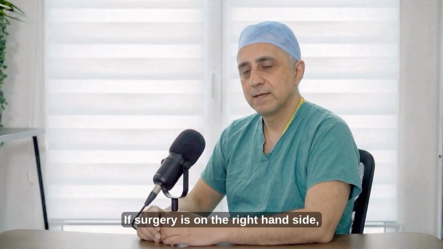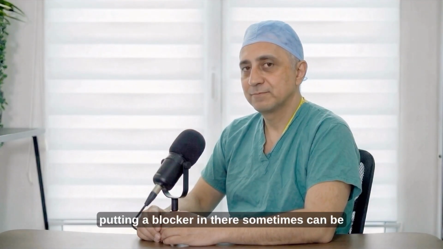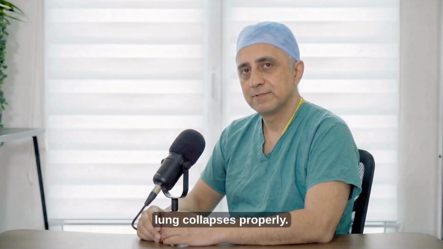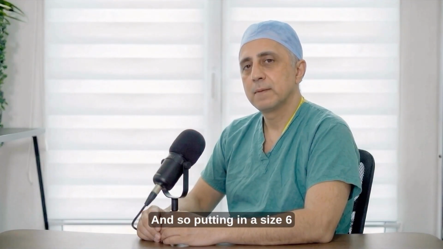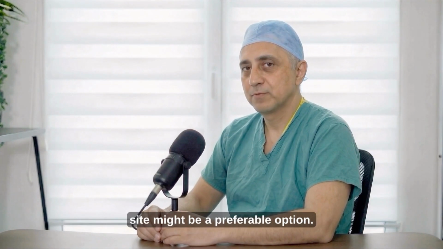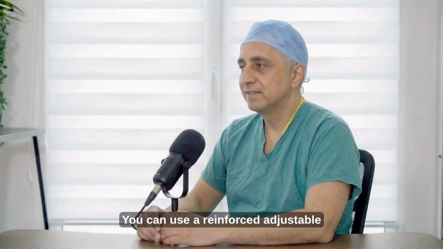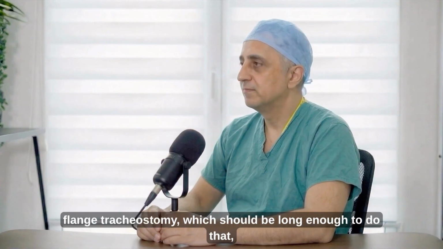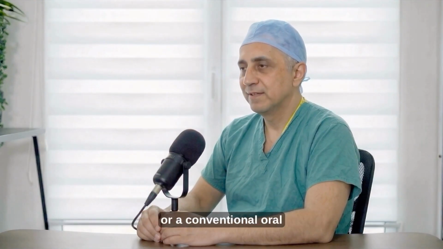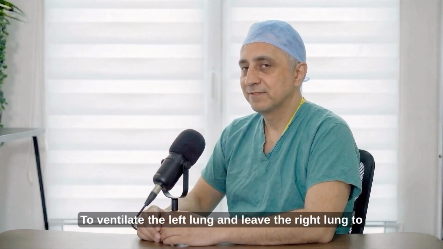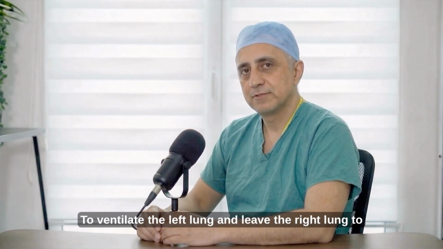If surgery is on the right-hand side, putting a blocker in there sometimes can be less effective in terms of making sure the lung collapses properly. And so putting a size 6 armoured tube into the left main bronchus through the tracheostomy site might be a preferable option. You can use a reinforced adjustable flange tracheostomy, which should be long enough to do that, or a conventional oral tube through the tracheostomy site into the left main bronchus to ventilate the left lung and leave the right lung to collapse.